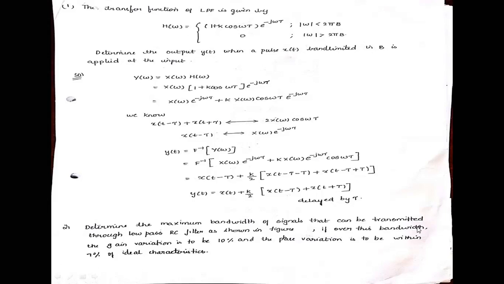If over this bandwidth, the gain variation is to be within 10% and the phase variation is to be within 7% of the ideal characteristics. You have to find out the maximum bandwidth of the signal, my students.